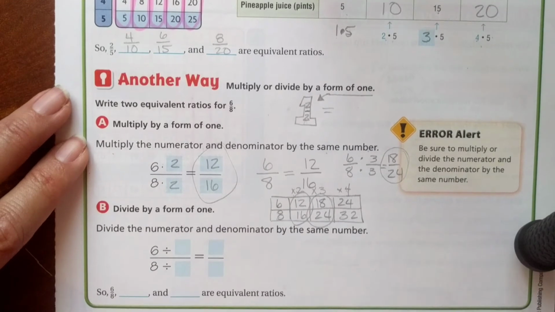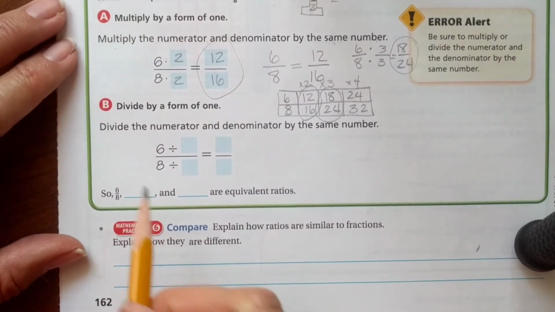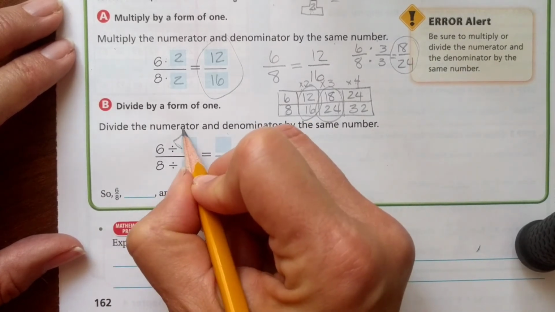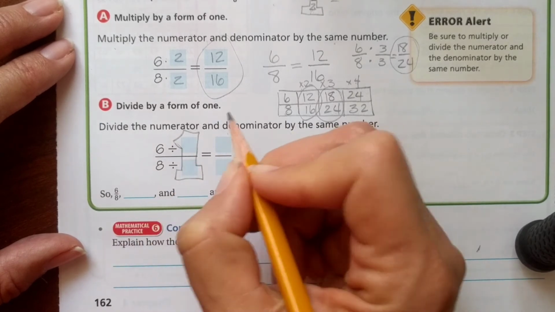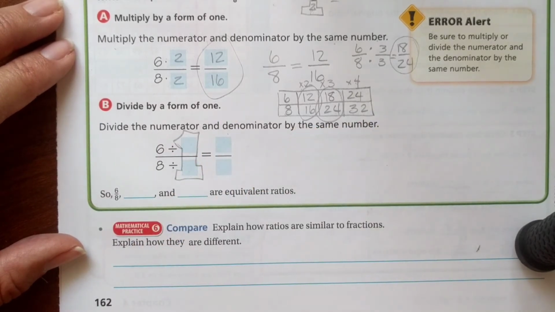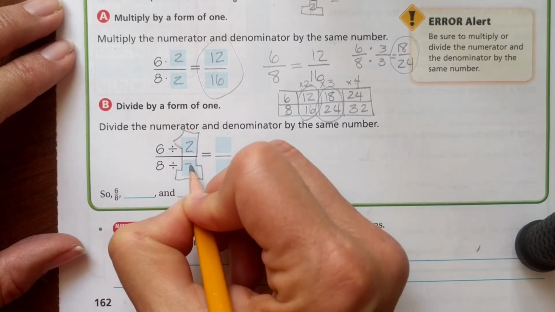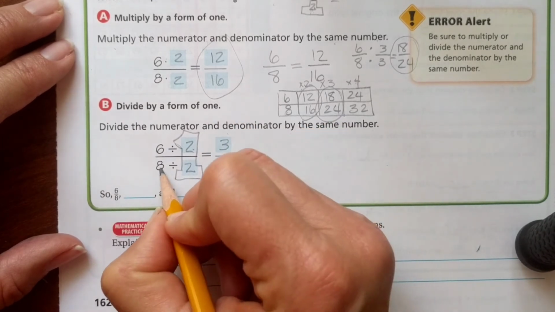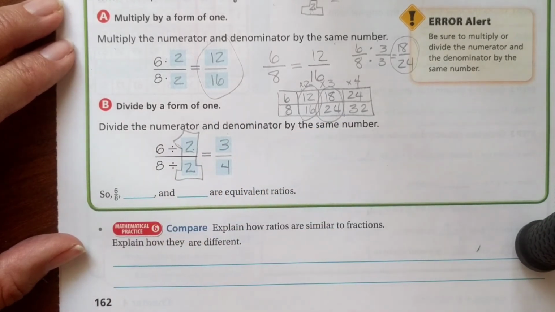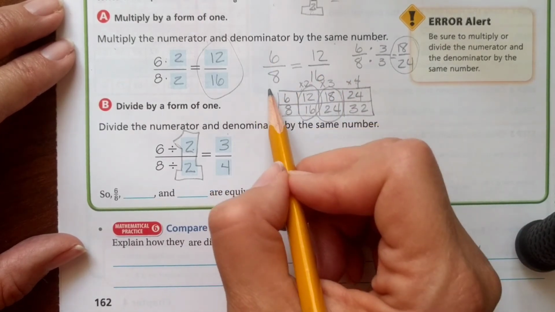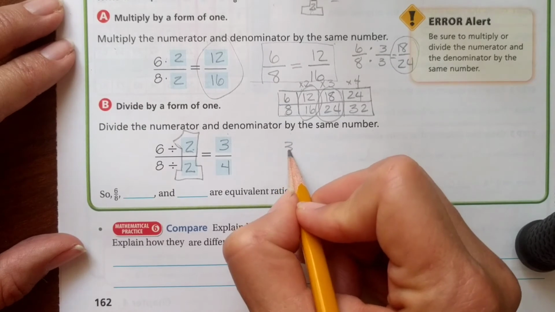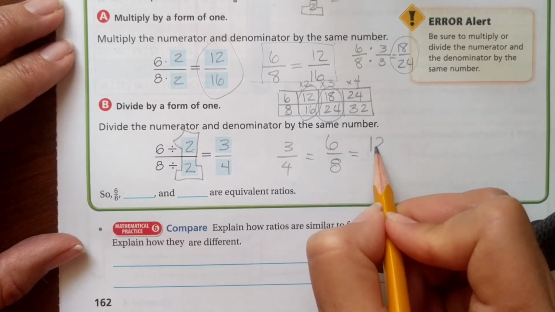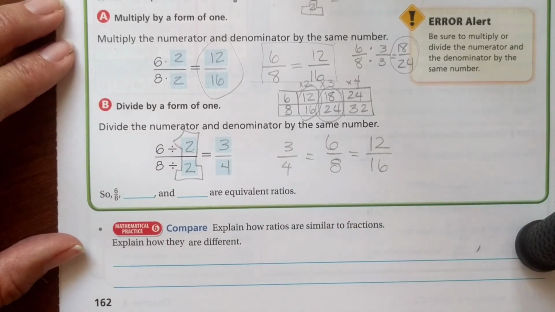Okay, it works the same way with division. Divide the numerator and the denominator by the same number, or a form of 1. So it has to be the same on the top and on the bottom. In this case, I'm going to use 2 again just because it's easy. 6 divided by 2 is 3. 8 divided by 2 is 4. So, knowing this outcome up here, 3/4 equals 6/8 equals 12/16. They're all equivalent fractions.